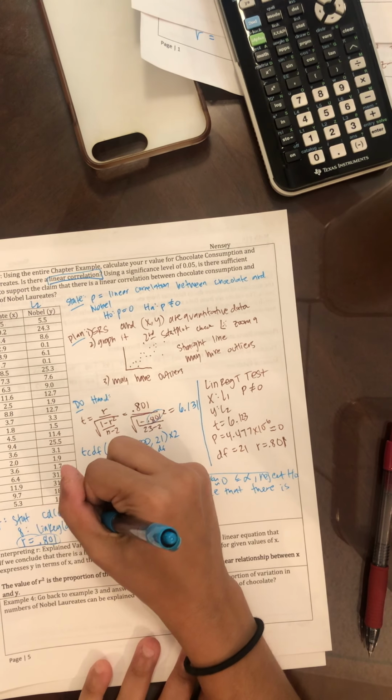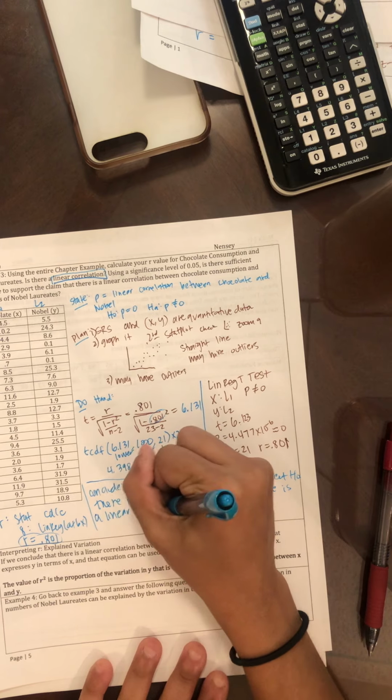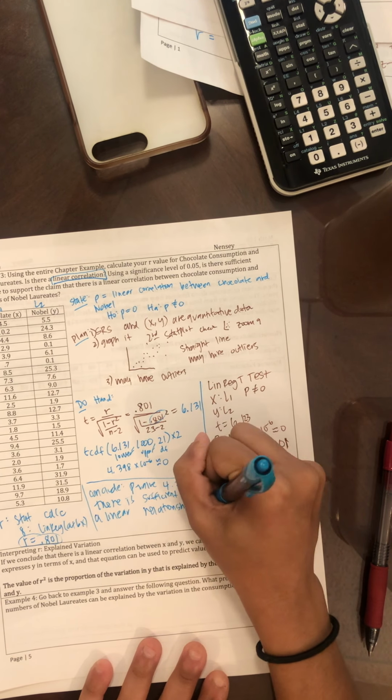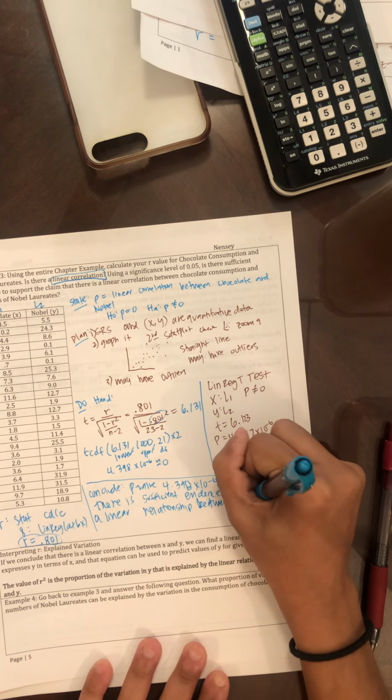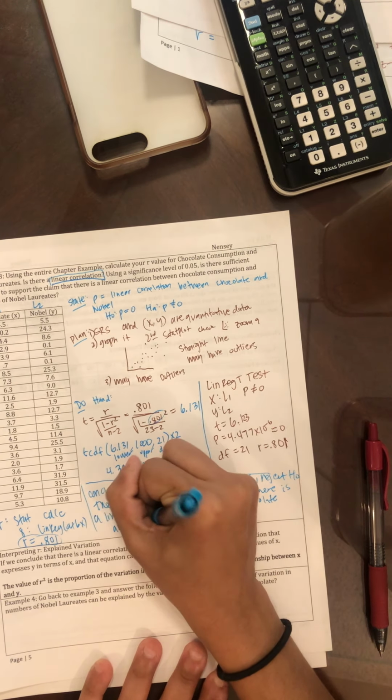A linear relationship between chocolate and Nobel. I'm not going to write it all out, but there you go. Okay, so remember, 0 means that there's no relationship. This means that there is a relationship. So there is a relationship because we rejected the H0.